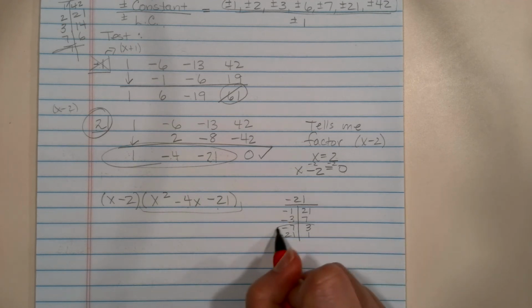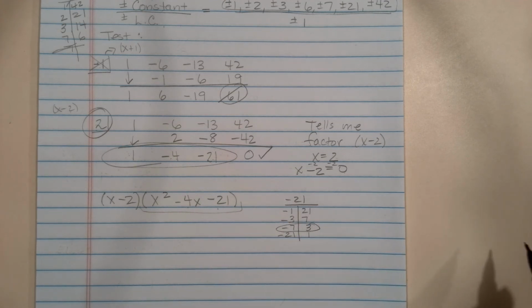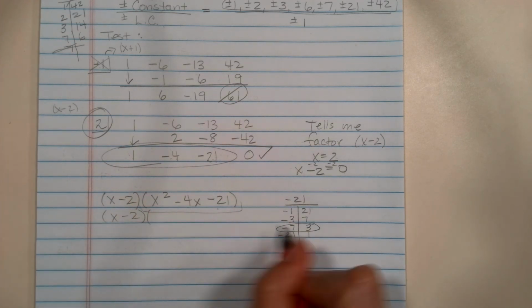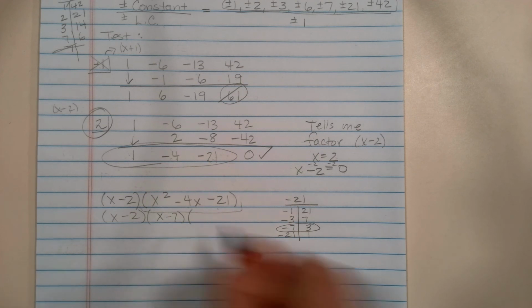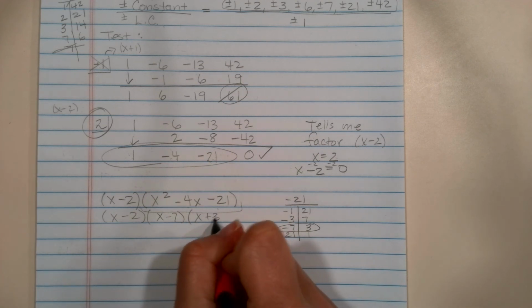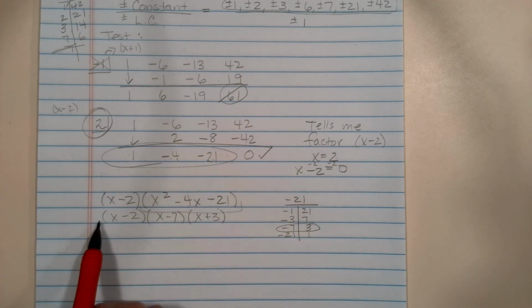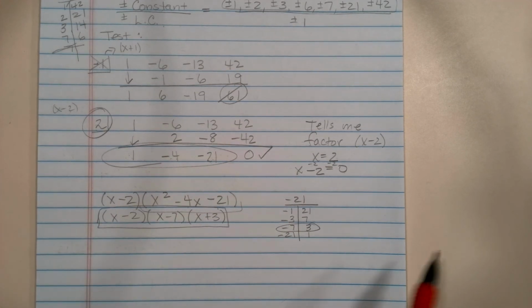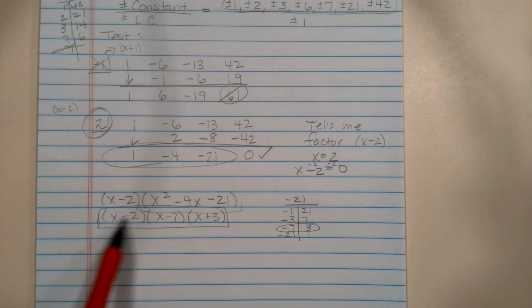Negative 7 and 3 give me negative 4 when I add them. So my final answer here will be x minus 7 and x plus 3 in place of this trinomial. And don't forget to keep your x minus 2. That comes along for the ride. So fully factored, I have 3 solutions. You'd be looking for one of those 3 as your answer.